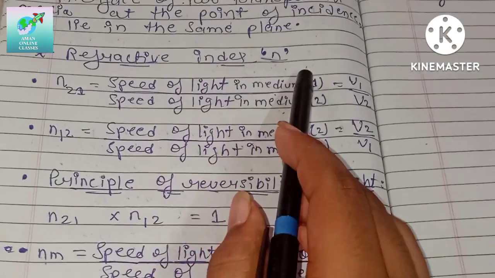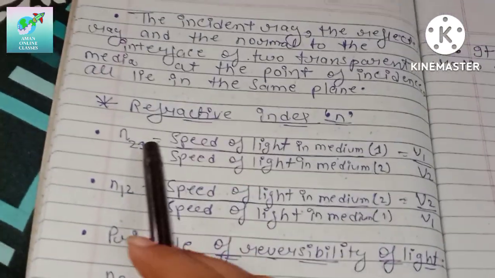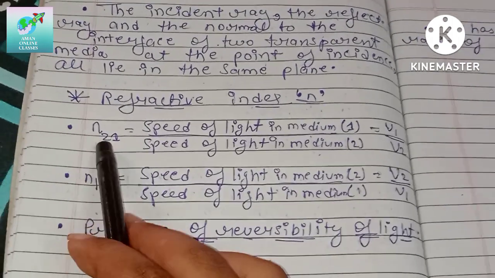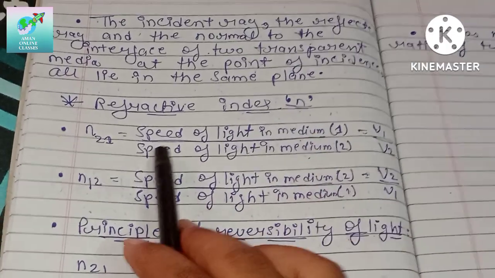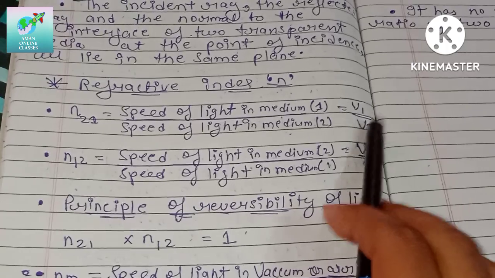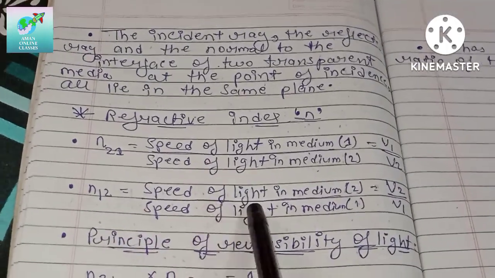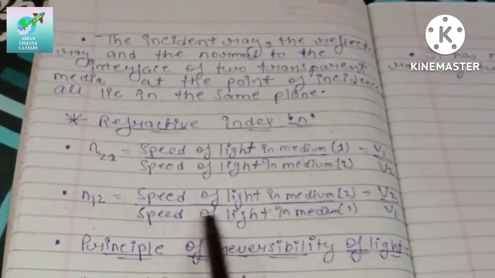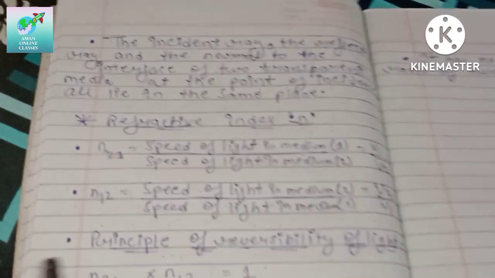Refractive index n, this is very important. Okay, let's start. Point number 1: n21 is equal to the speed of light in medium 1 by the speed of light in medium 2, which is v1 by v2. Point number 2: n12 is the speed of light in medium 2 by the speed of light in medium 1, which is v2 by v1.